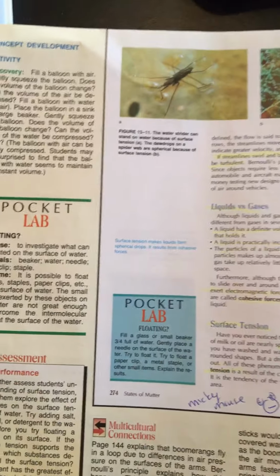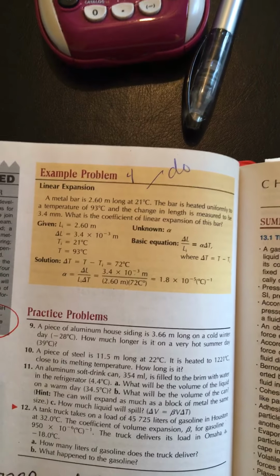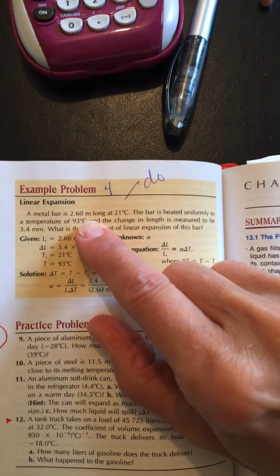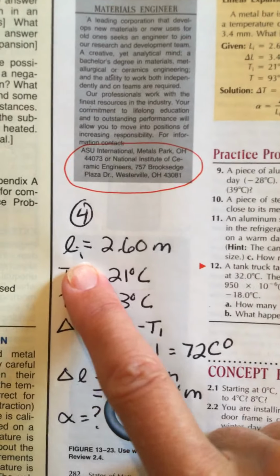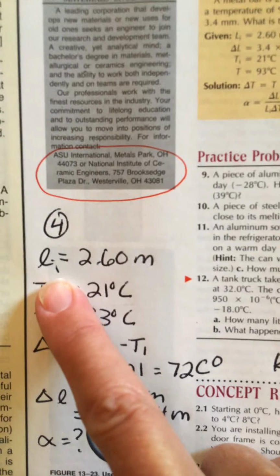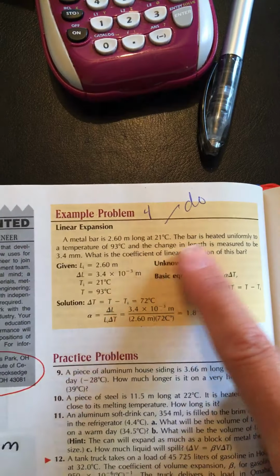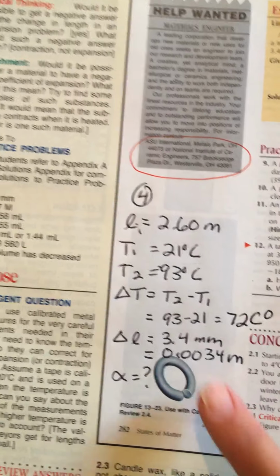Okay, let's see. I think we have a fourth one to do here. There it is. This one has to do with the fact that things expand when they're heated. Okay, a metal bar is 2.60 meters long. So length by tradition is written in cursive, so I wrote it in cursive, 2.6 meters long. The bar is heated uniformly to a temperature of 93 degrees Celsius. And the change in length is measured to be 3.4 millimeters.